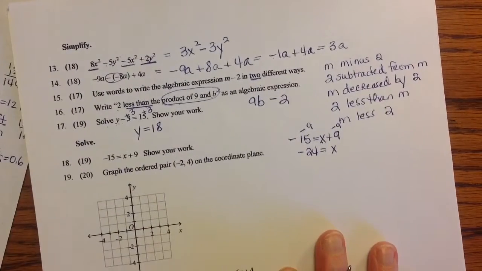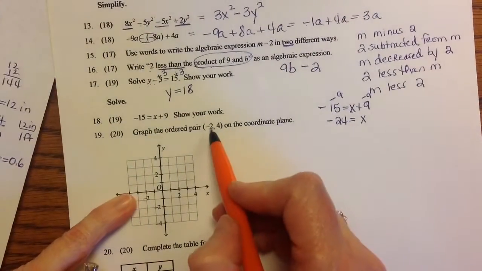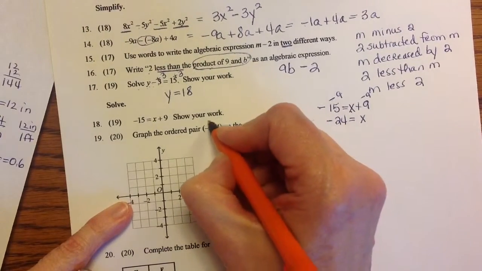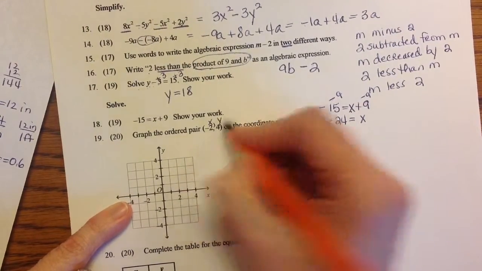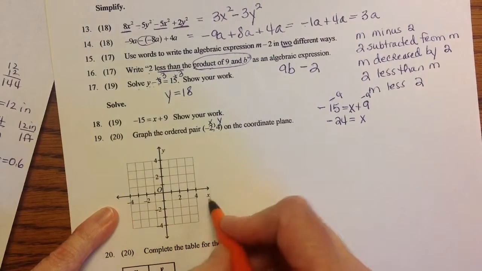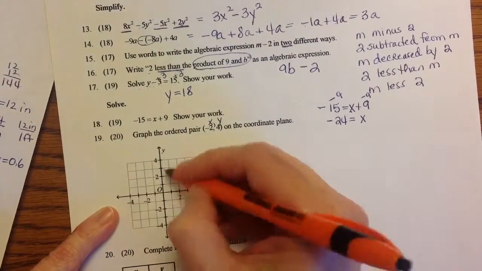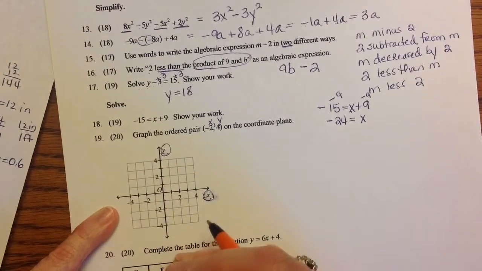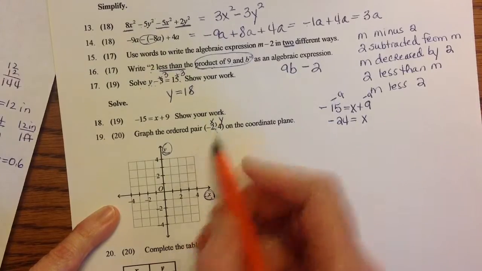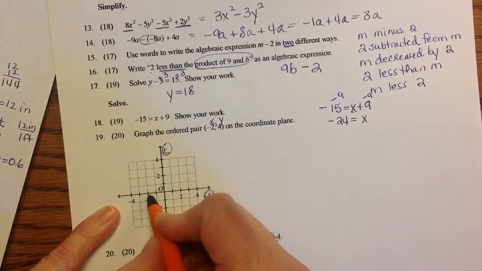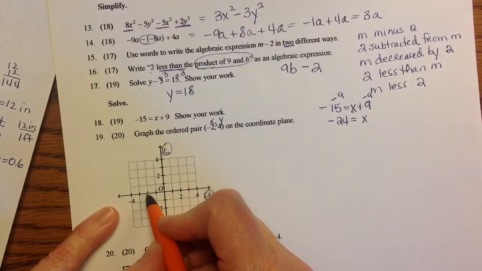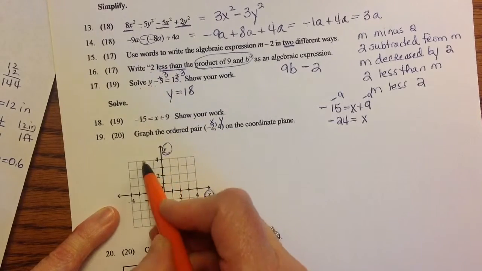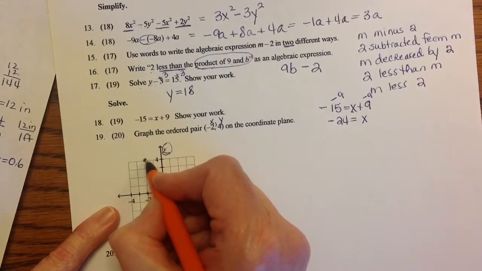Number 19. Graph the ordered pair negative 2, 4 on the coordinate plane. Well, your first coordinate, alphabetically, is always your x, and the second coordinate is your y. The horizontal axis is labeled as the x, and your vertical axis is labeled the y. And if it's not labeled for you, you need to label it. So we need to find negative 2 on the x-axis, which will be right here. And I'm just going to hold my pen there. And then I need to find positive 4 on the y-axis, which is here. And if you look at where they cross, that's where it's going to be.